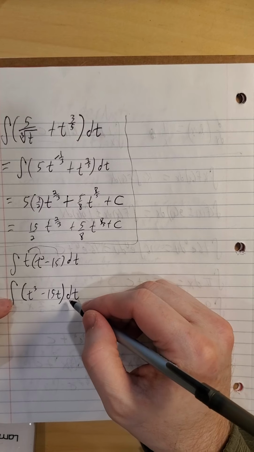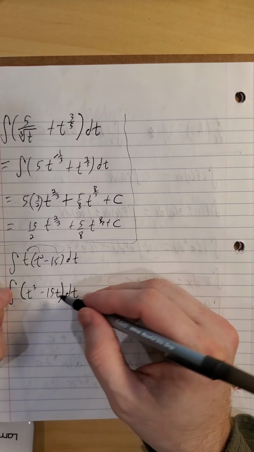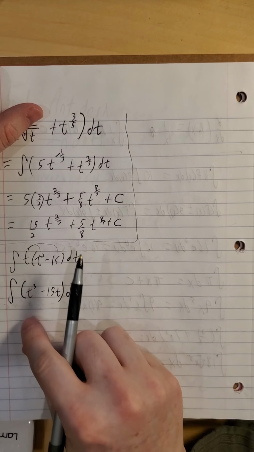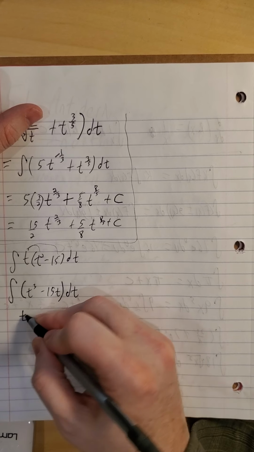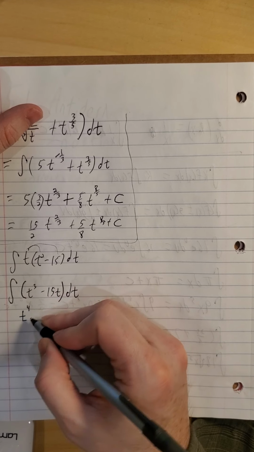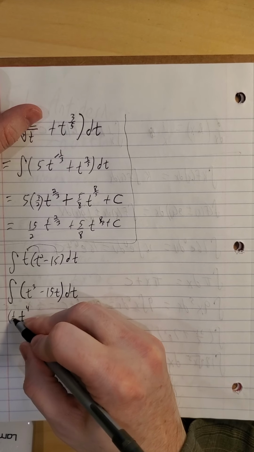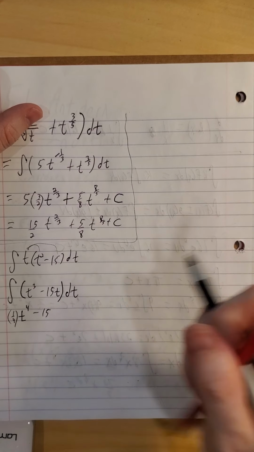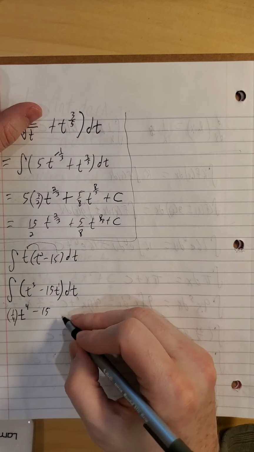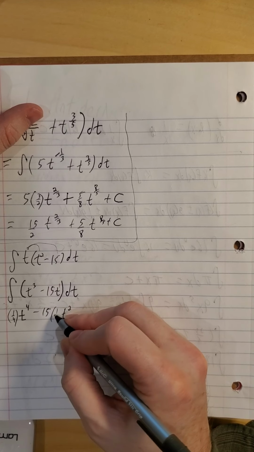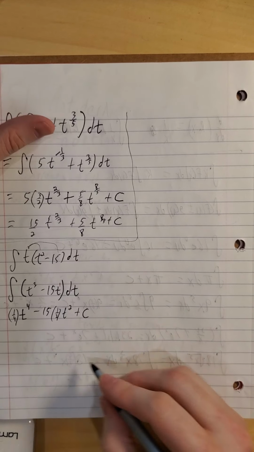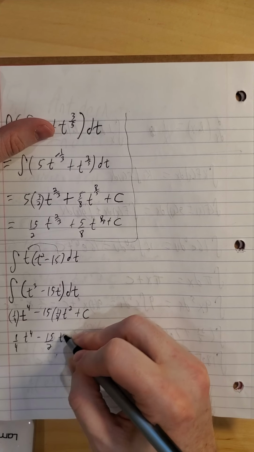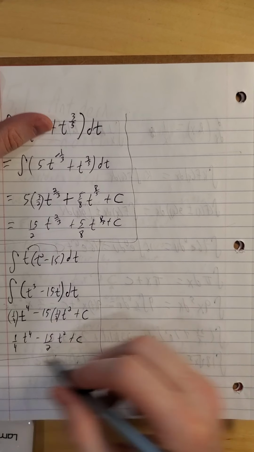So I haven't done any calculus, so I haven't gotten rid of this integral symbol, I haven't gotten rid of the dt. Now that I've simplified, now I'm ready to do the antiderivative. So t cubed is now t to the 4th, so add 1 to the exponent and multiply by the reciprocal. Same deal here, this t is really a t to the 1st. So I'll add 1 to that exponent, multiply by the reciprocal, and add our arbitrary constant. So 1/4 t to the 4th minus 15/2 t squared plus arbitrary constant c.